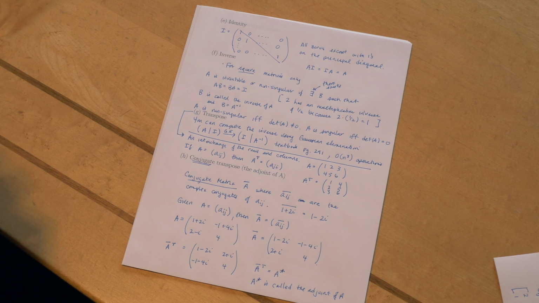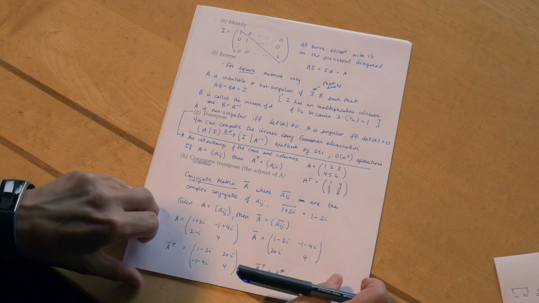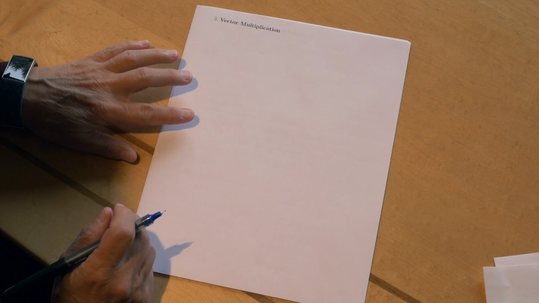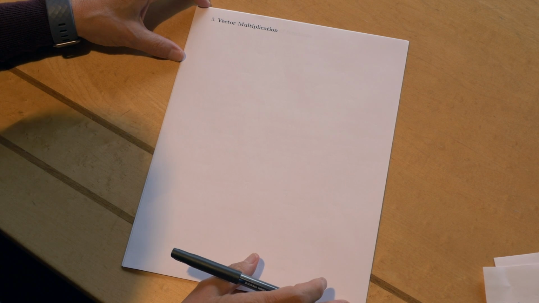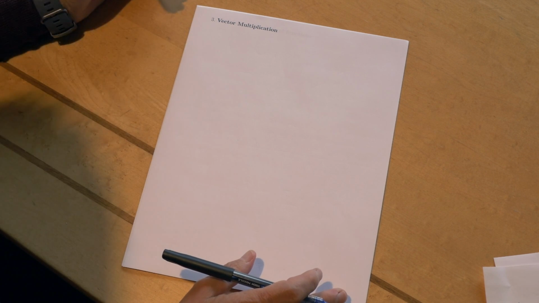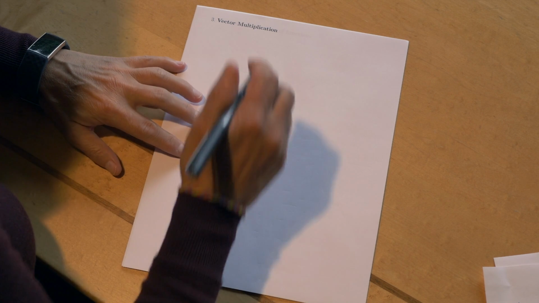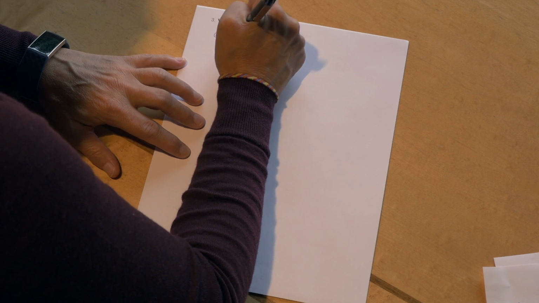Okay, so some basic terminology and things we can do with matrices. I'm going to say a bunch of things about vector multiplication. So we can think of vectors as 1 by n or n by 1 matrices. But right now we're just thinking of a single row or a single column, and we can say some things about the multiplication of vectors. First one, okay. Dot product.